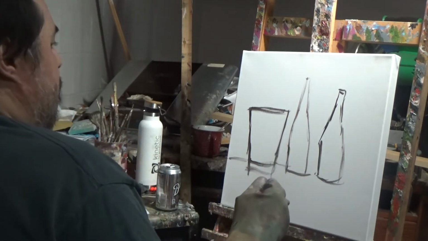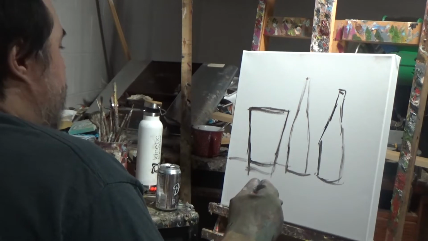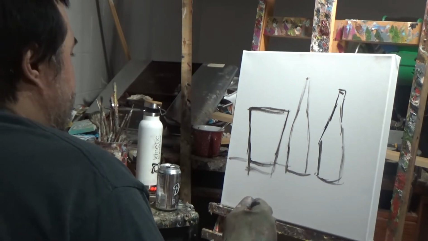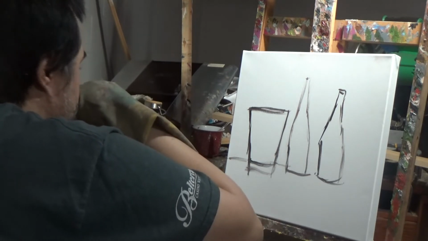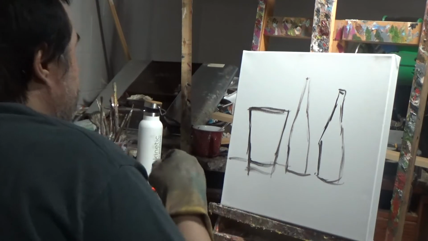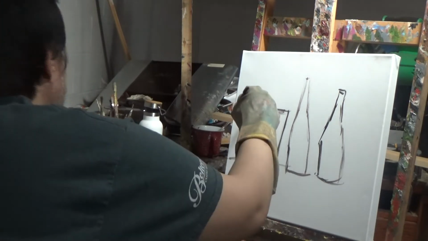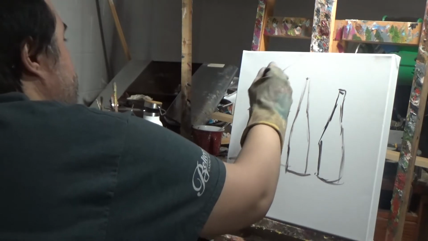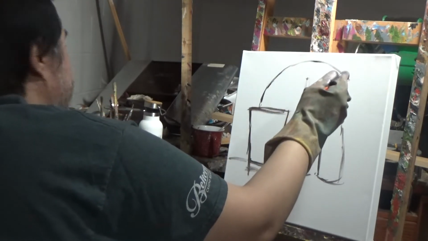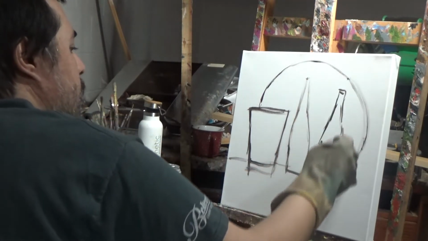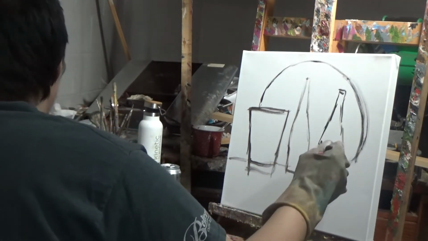So right now I'm looking at shape and proportion, looking at the photograph, looking at the painting. It is a digital photograph, I guess you could say. I have a little dish or pan in the background, like a big fat circle, and I'm trying to freehand this circle.